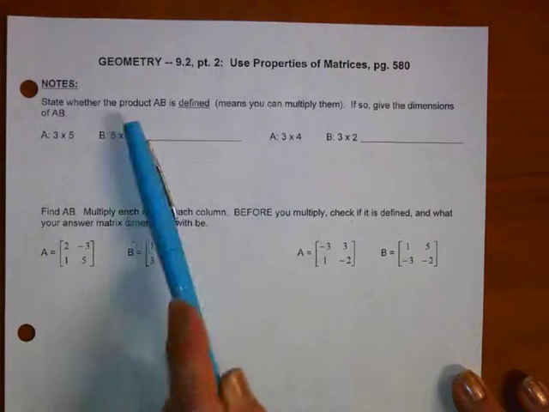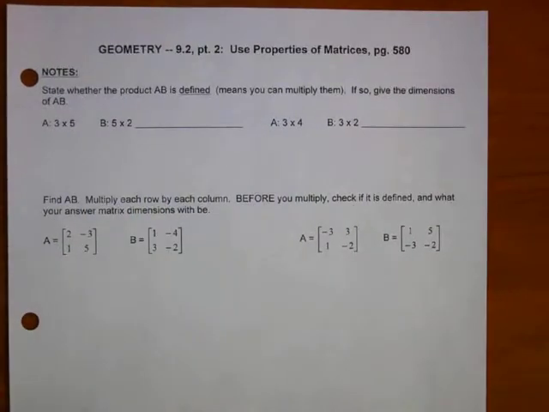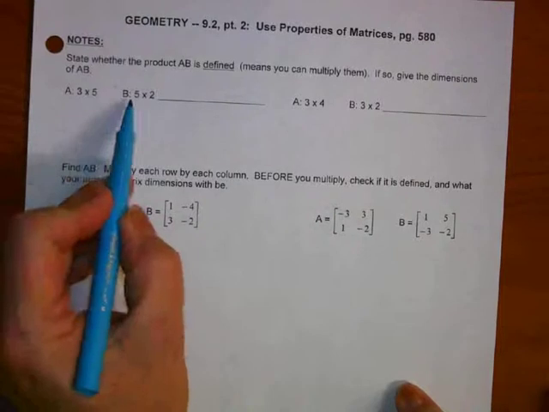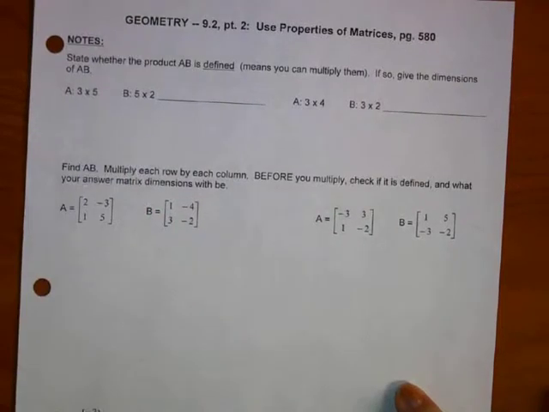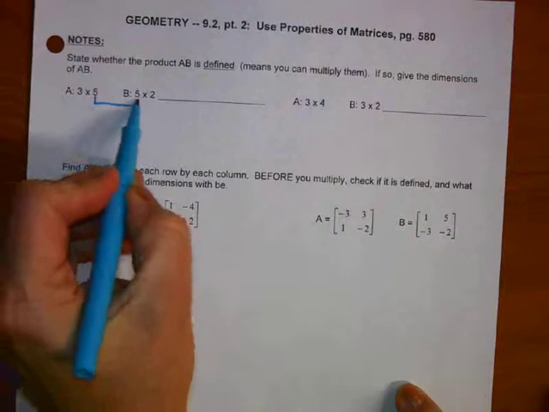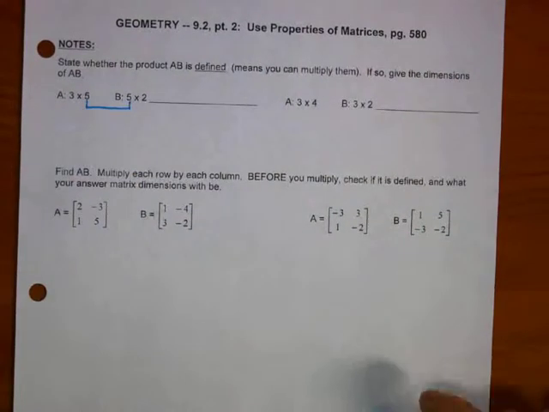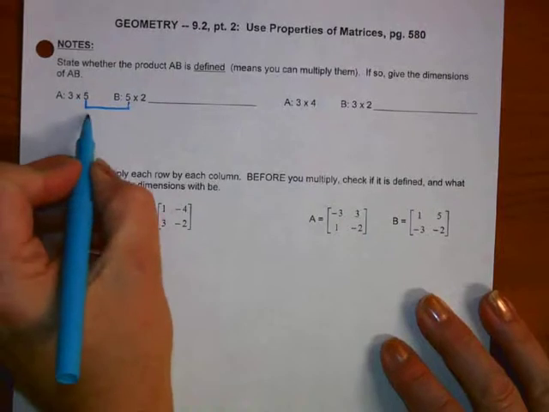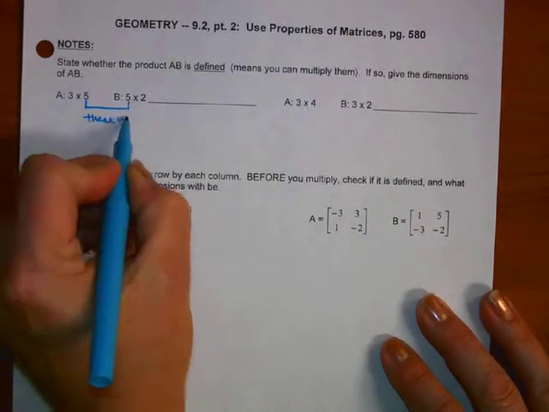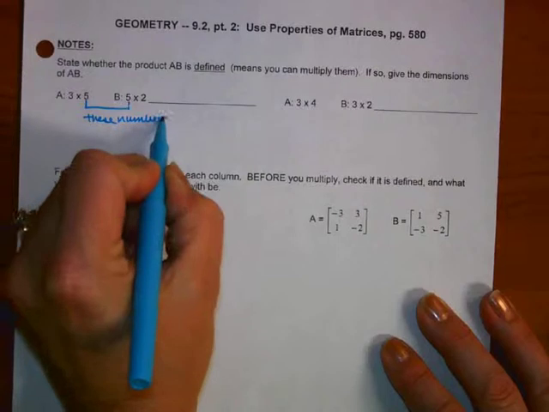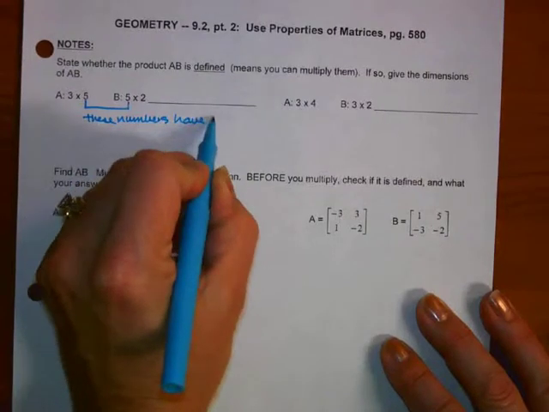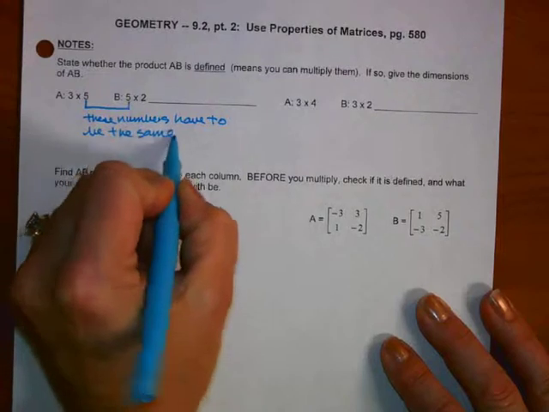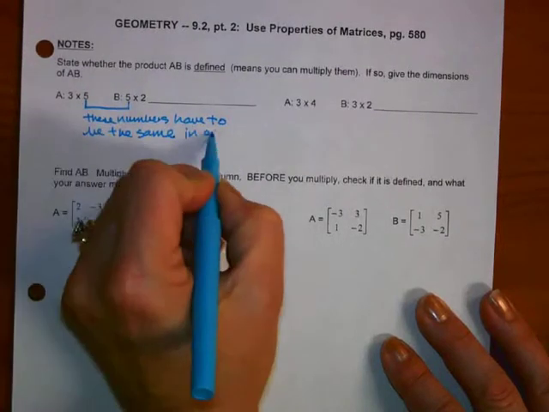If it's defined, then you can multiply them. So if so, give the dimensions of A, B. Defined just means when you write the dimensions of each of the matrices that you're trying to multiply, if the inside numbers are the same, that means that they're defined. So these numbers have to be the same in order to multiply.